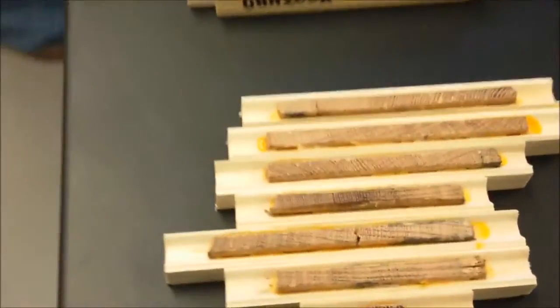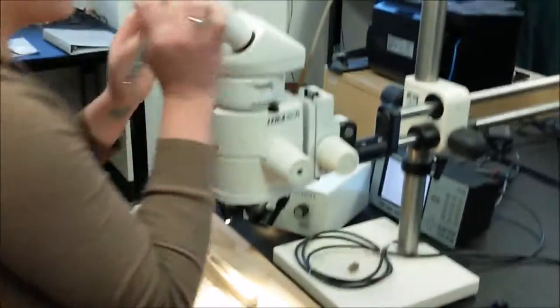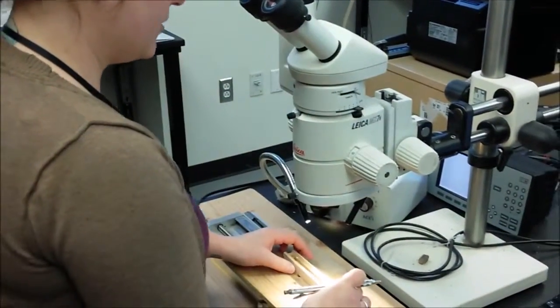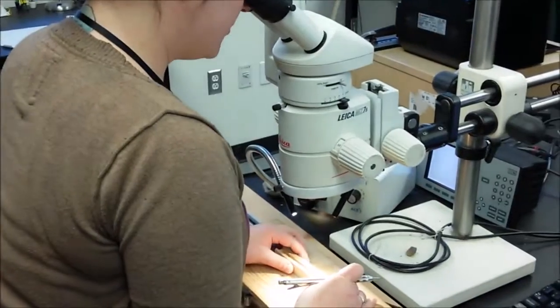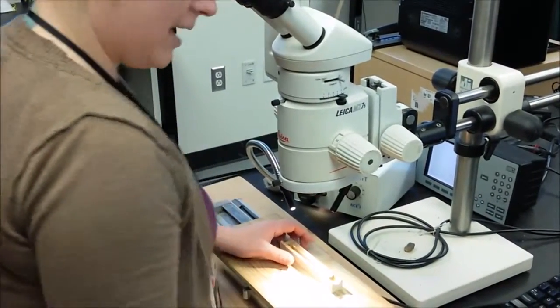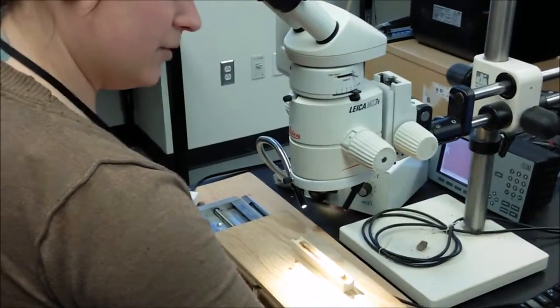And the way that we do that is we use this machine here. It's not very technical. Basically, we have a microscope, and in that microscope, we have some crosshairs. If you actually look down into the lens, you'll see crosshairs. And what we do is we line those crosshairs up with the tree rings. And then we have this stage, and it's a moving stage.